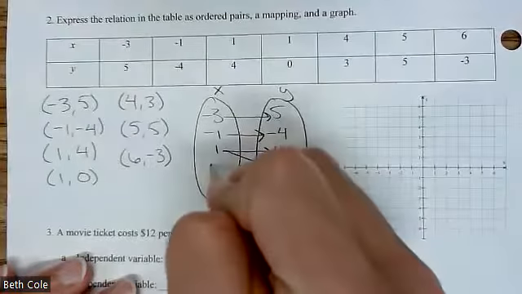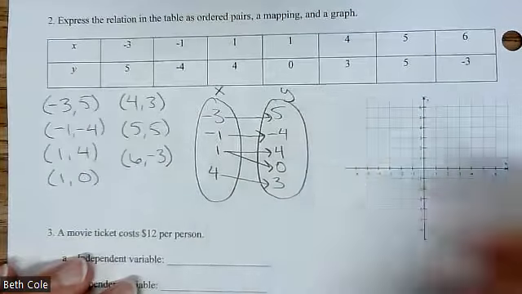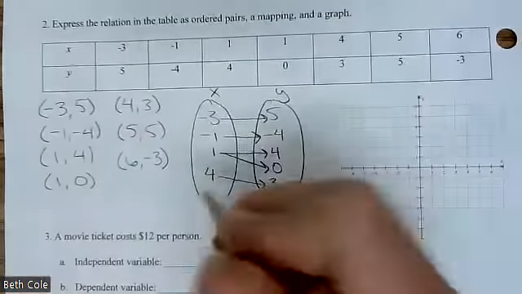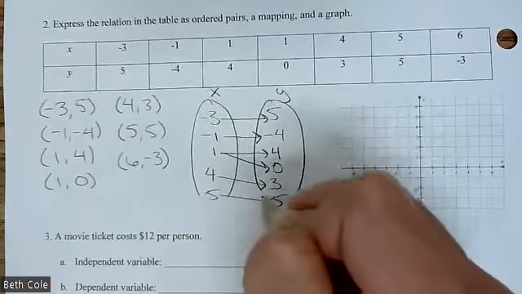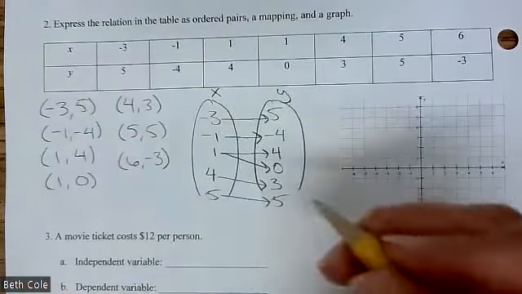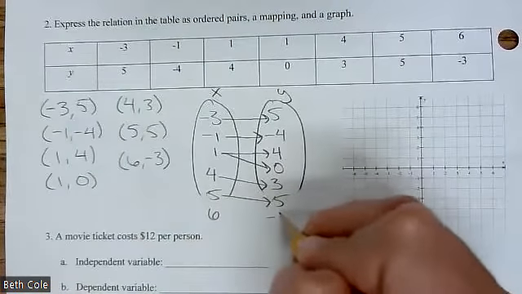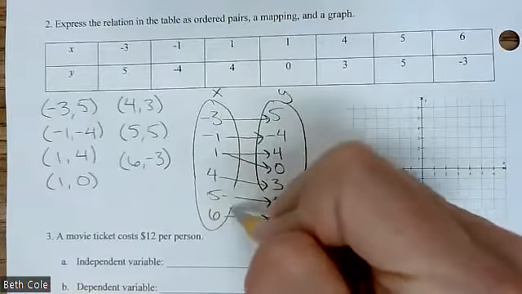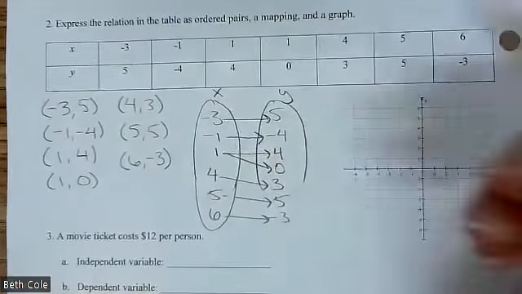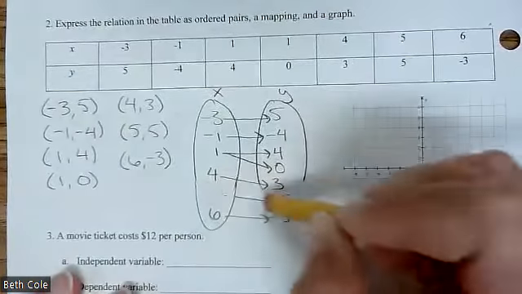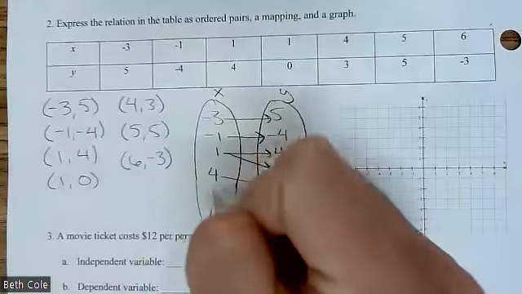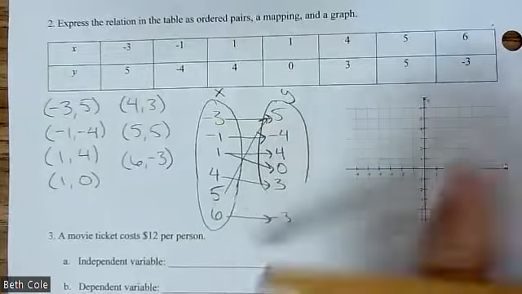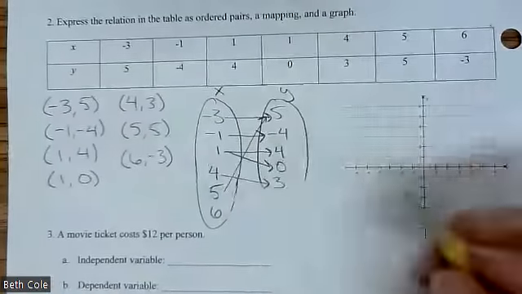All right, so let's see. 4 goes to 3. I may need to extend my bubbles here. Yeah, I do. So 5 goes to 5. And then 6 goes to negative. Gosh, I can't repeat any of those. I could have sworn that there was one that repeated. Too many numbers in here. Sorry. 5 goes to 5. There we go. It crosses all over all of those. And then 6 goes to -3. Let me make that look a little bit prettier.